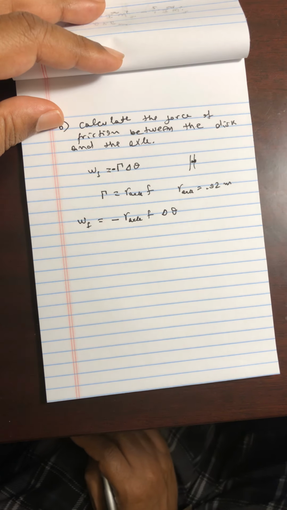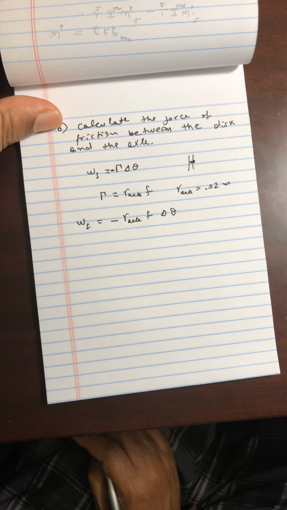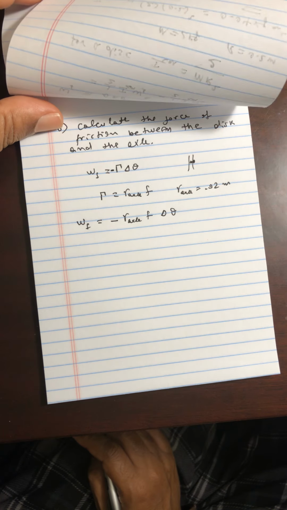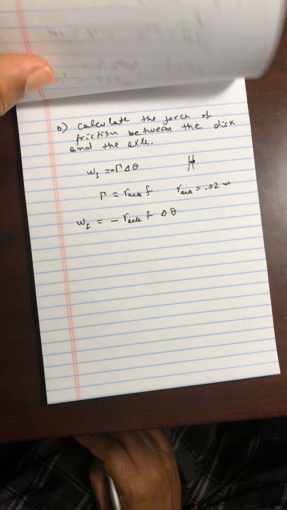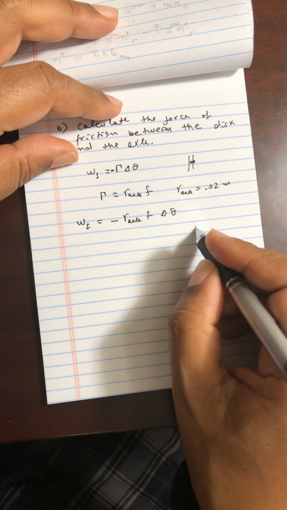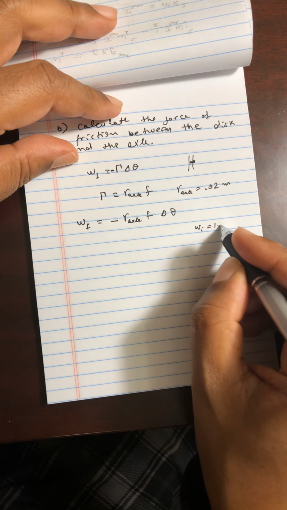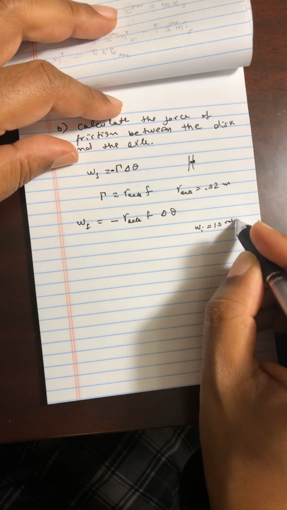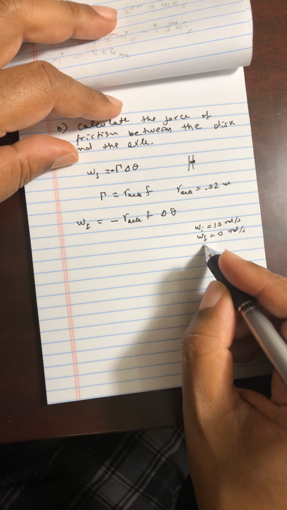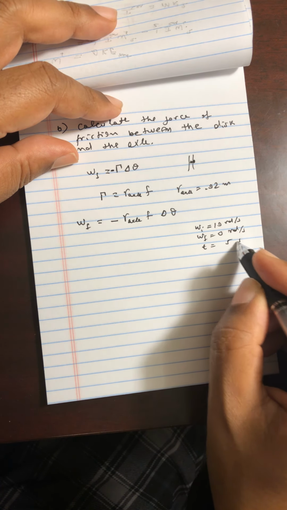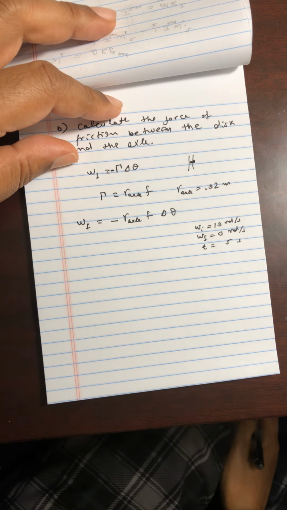Now we have to calculate delta theta, the angular displacement, from the information given. Omega initial is 10 radians per second, omega final is 0 radians per second, and the time taken is 5 seconds.